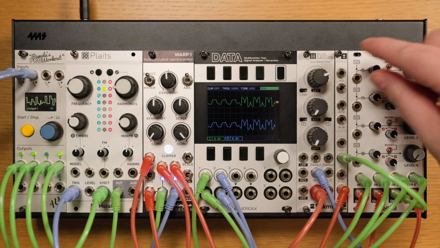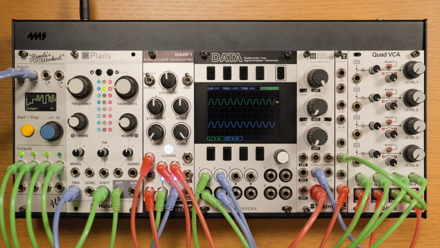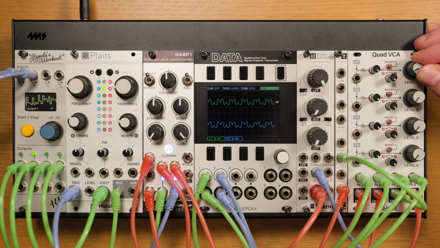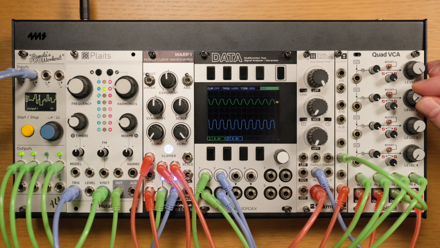Right now they're all the way down. We bring up the filter all the way so we get the full spectrum of sound. And then let's start modulating the exponent. This is just a random value per note. Now let's modulate symmetry as well.